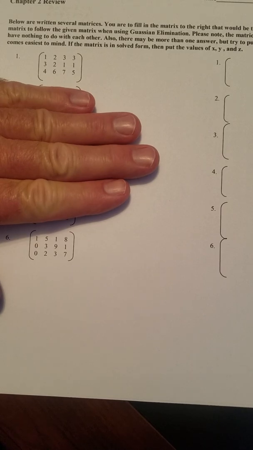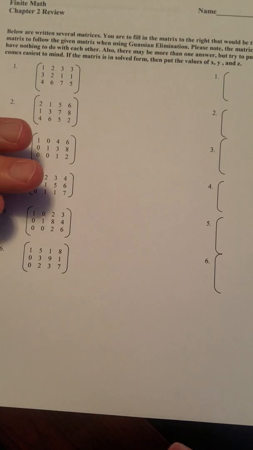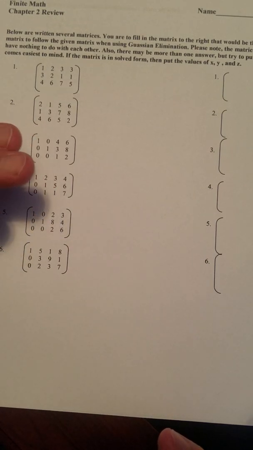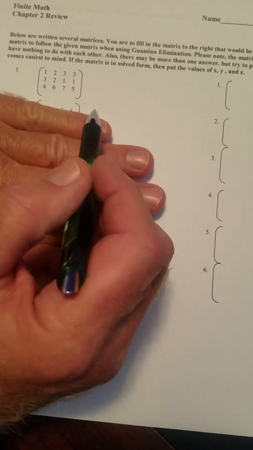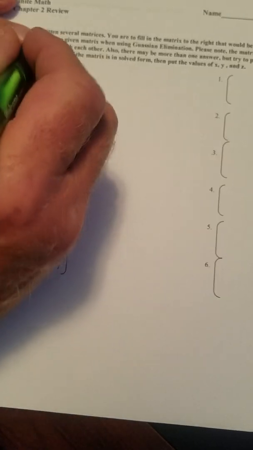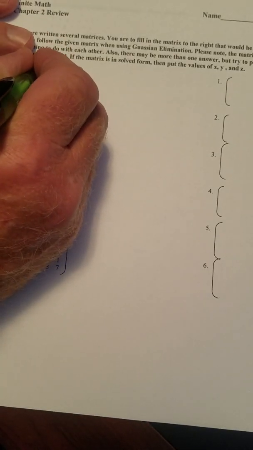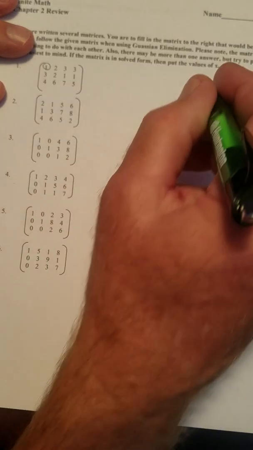They're not related to each other in any means. So that very first one, that's a problem in itself. And once you get that done, you go to the second one, it's a problem to itself. So as you go down, let's just start with the first one. When you look, you say, okay, what needs to be done? I've already got a 1 here, so that's going to be my pivot. So the thing I have to do is get zeros down below.